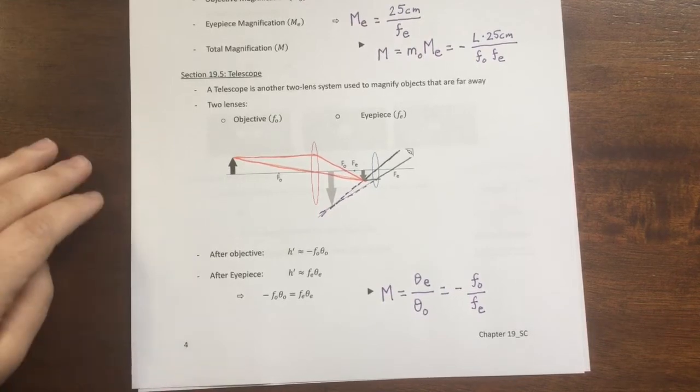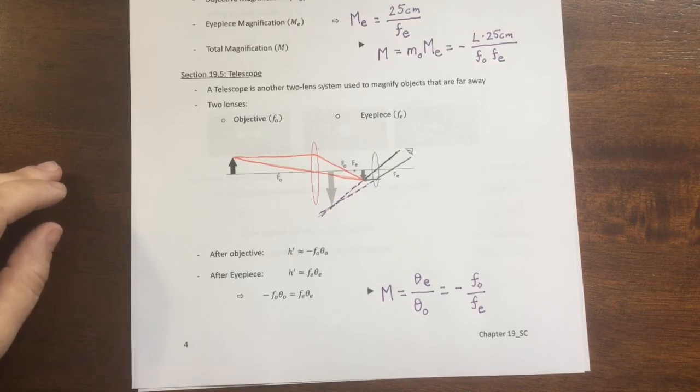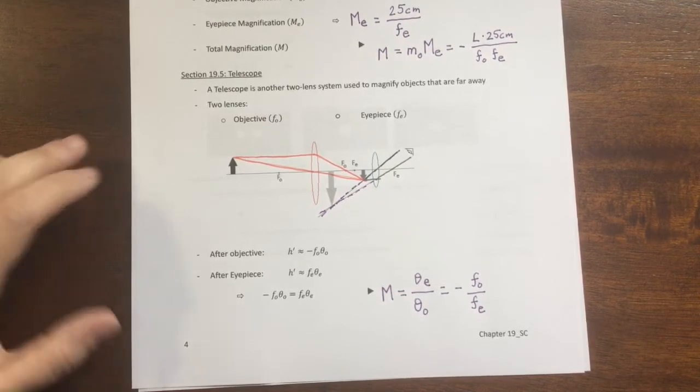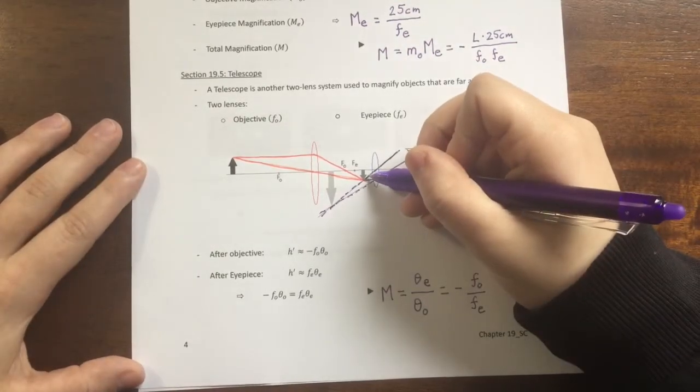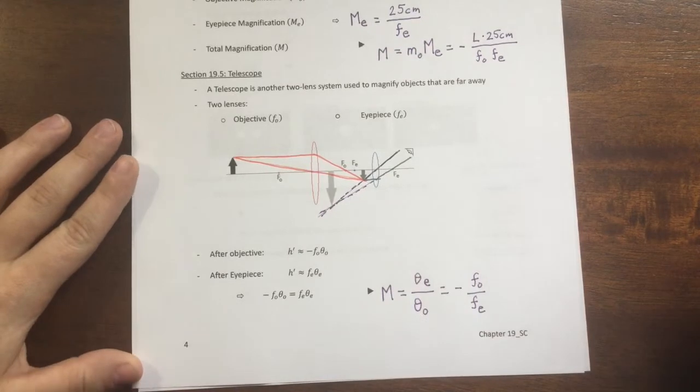This is the same logic as we used before. The definition of the angular size of the object over the eyepiece. This uses the same principles as we used before. The magnification of what we see in the eyepiece versus the magnification of what we see in the virtual image.